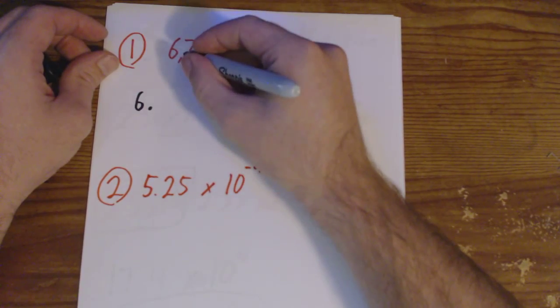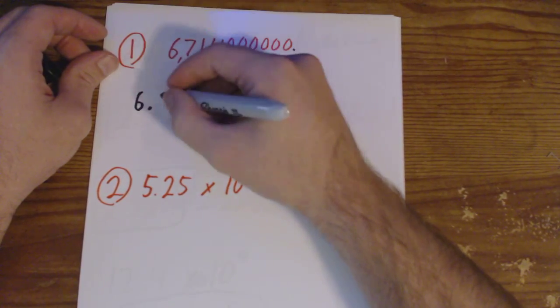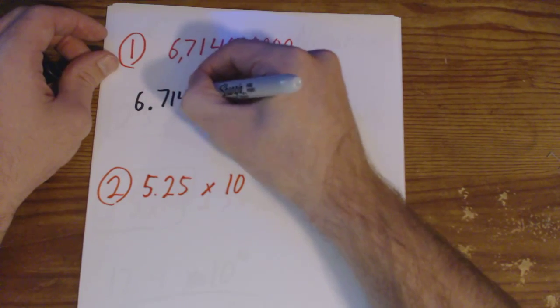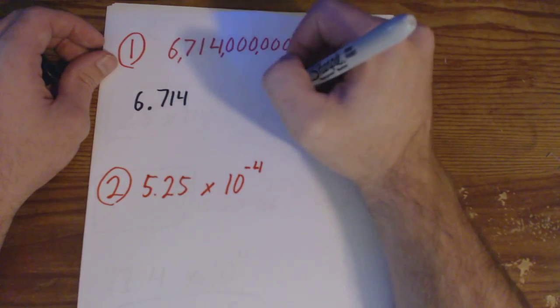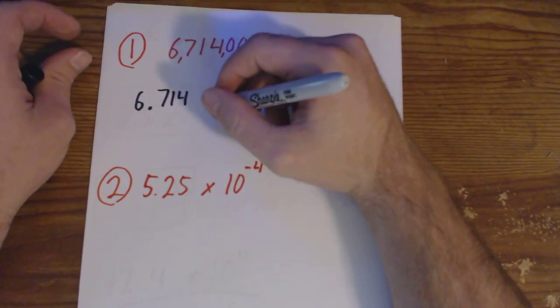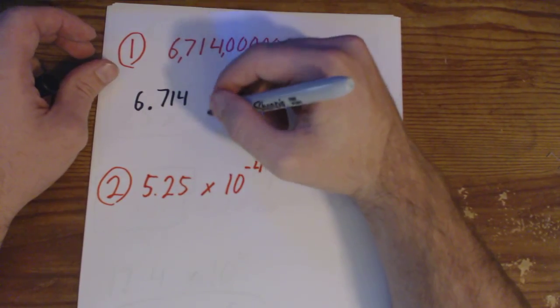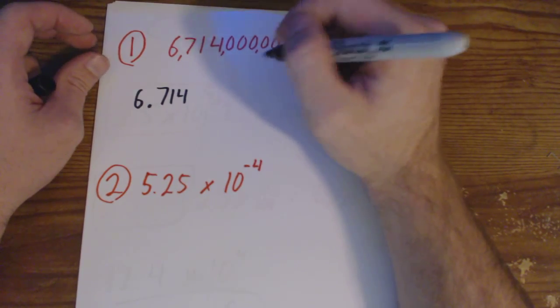So we have a 6, decimal's going to go here, 6.714. The rest of these zeros, we don't need to hold on to those. There's always zeros there. If you have 20 and then a decimal, there's unlimited zeros after that decimal. We just know it's exact.